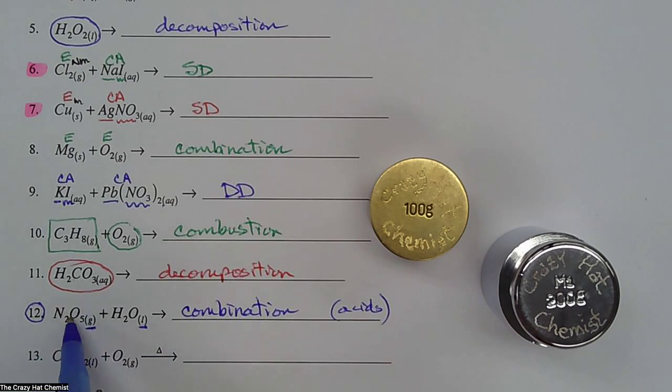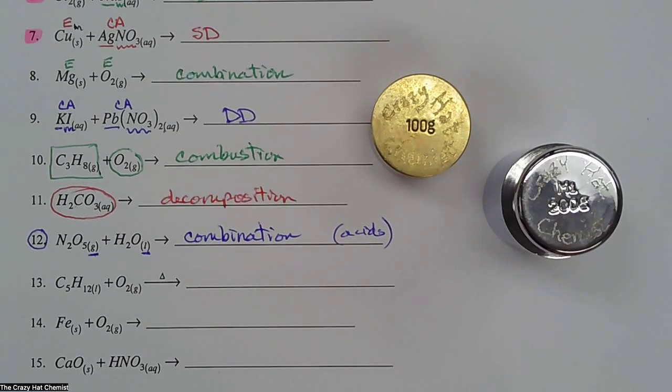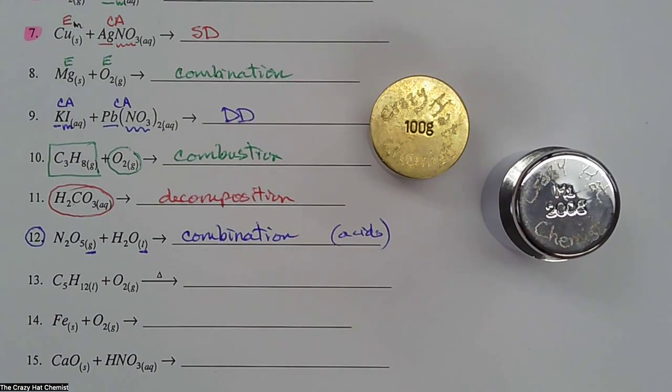Now, this is a binary nonmetal compound. That is two nonmetals. That's binary nonmetal compound. This is not combined in a cation anion orientation. That's why this is not a California. So that's why this is not a double displacement. All right, fantastic. Now we're going to move on to problem number 13. I'm going to slide this on up here just a little bit.